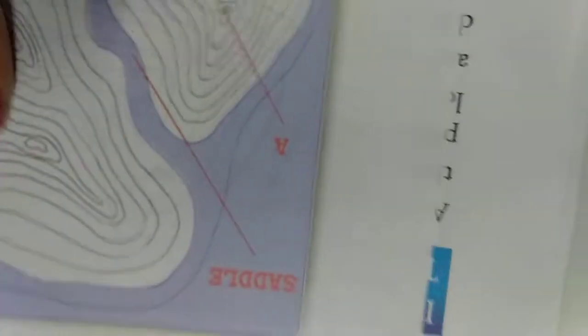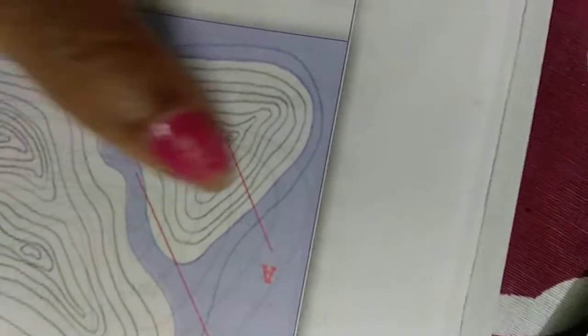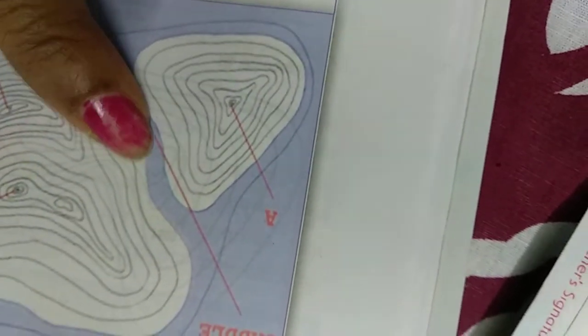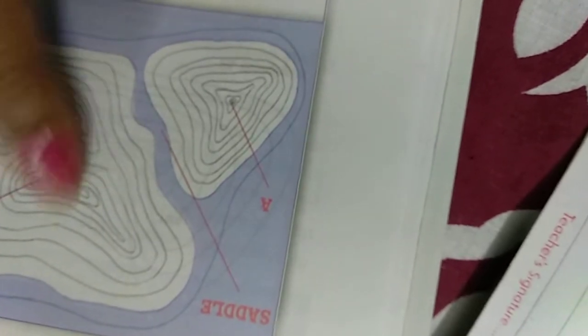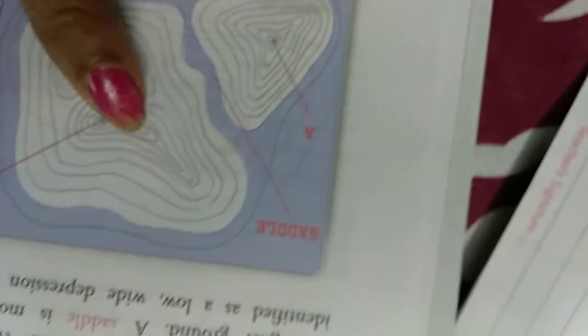Saddle, the low point between two, here, these two lines, these are two plateaus. Higher ground, these are higher grounds. A saddle is most easily identified as a low wide depression between two hilltops. This is one hill, and the gap between these is far. That means it is very deep, and so this is known as saddle, resembling the saddle of a horse.